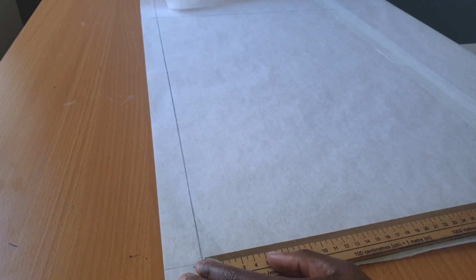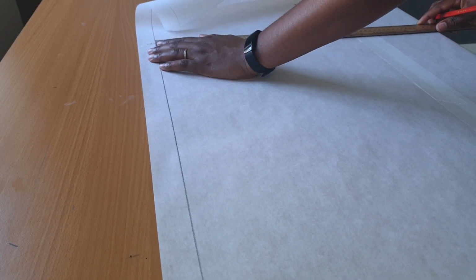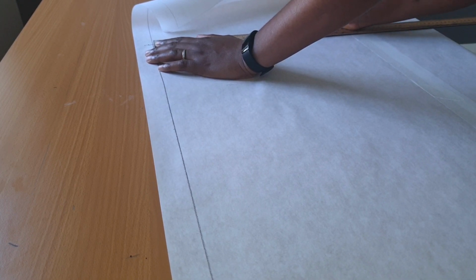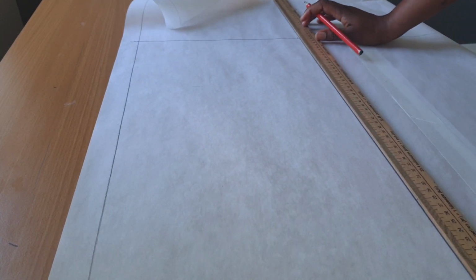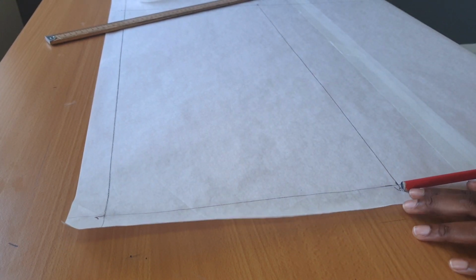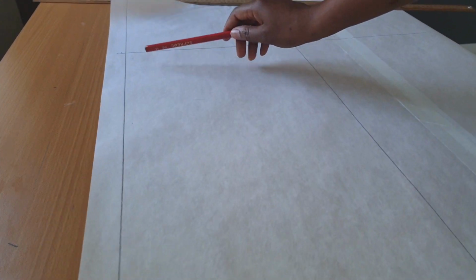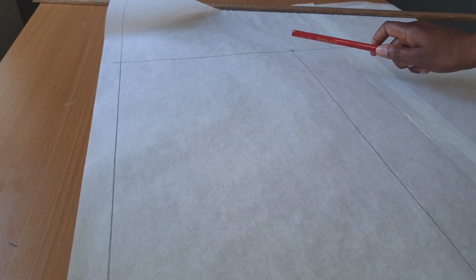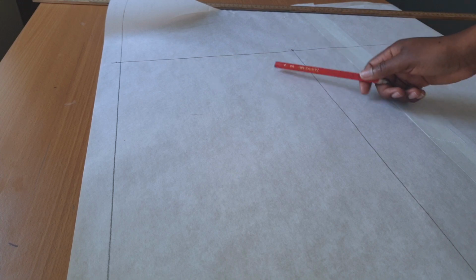So my waist to hip measurement is 29 centimeters. So I measure in my 29 centimeters and I would square across. Now we have point 1 to 5, which is our waist to hip measurement, and point 2 to 6, which is also our waist to hip measurement.